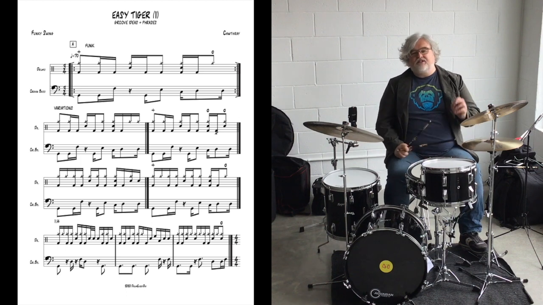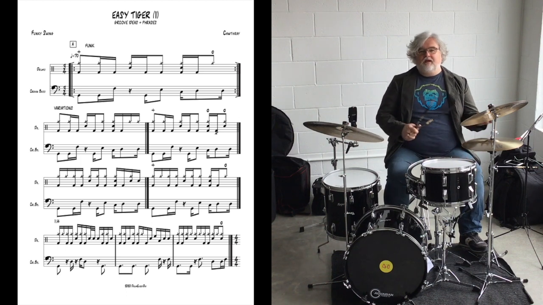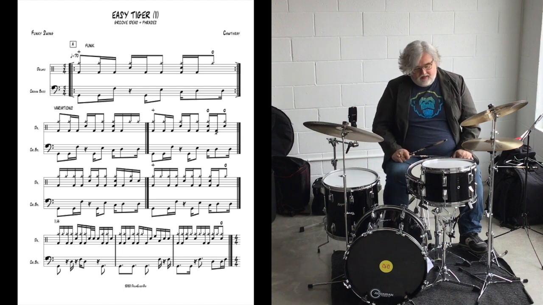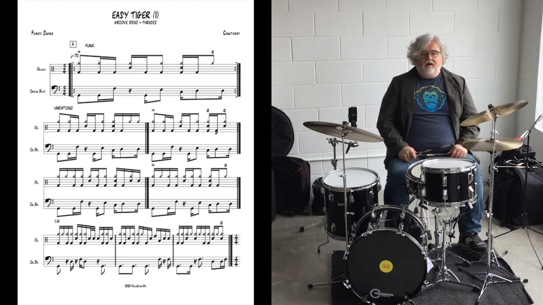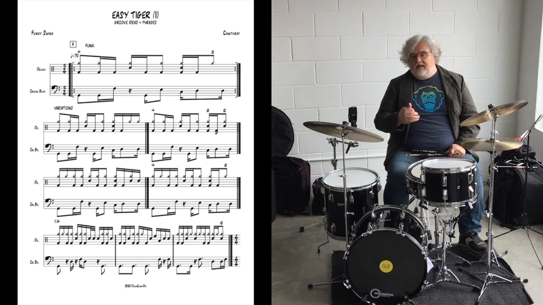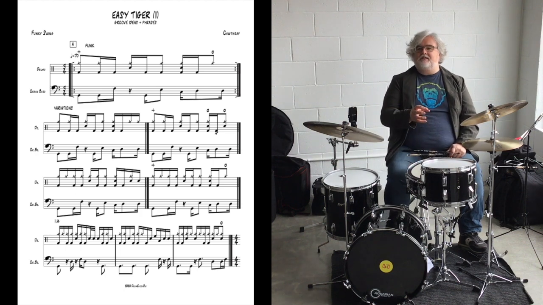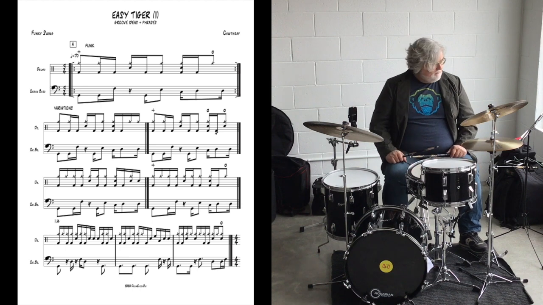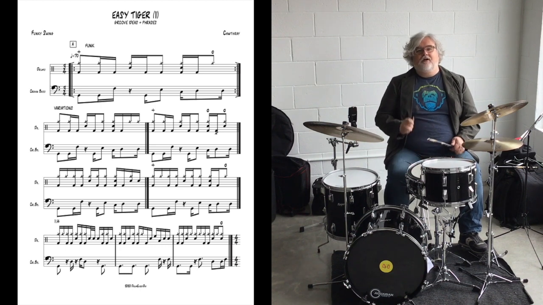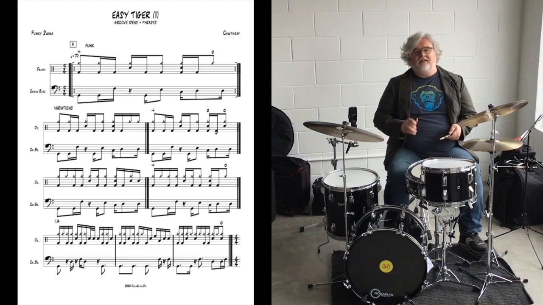Again, these are just suggested variations. You can play more, you can play less. But you want to keep that suggested in the pattern because that's really what ties the song together. Final variation. 1 and 2 and 3 and.